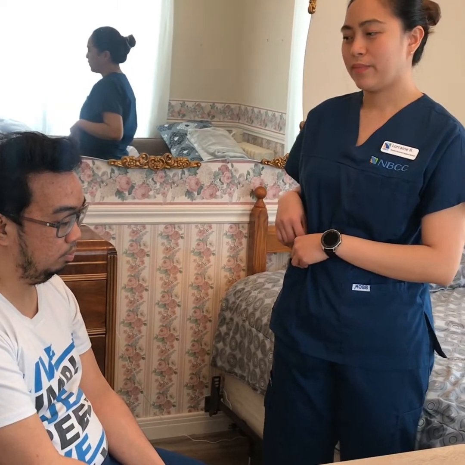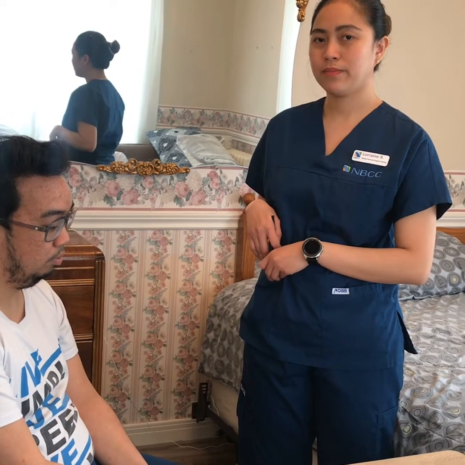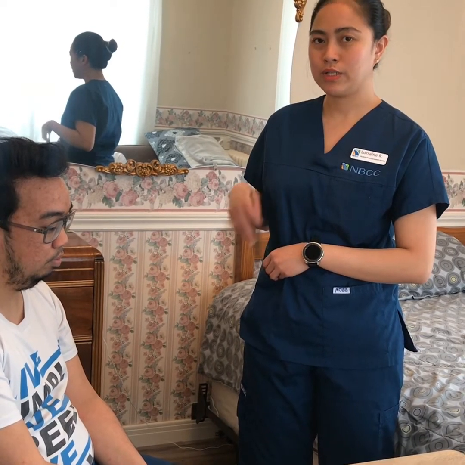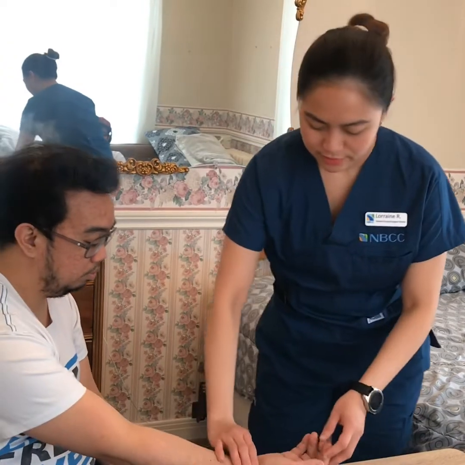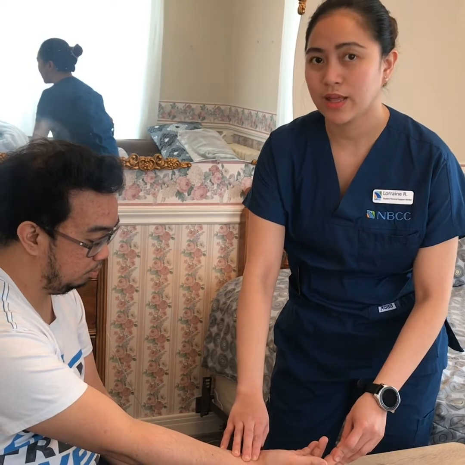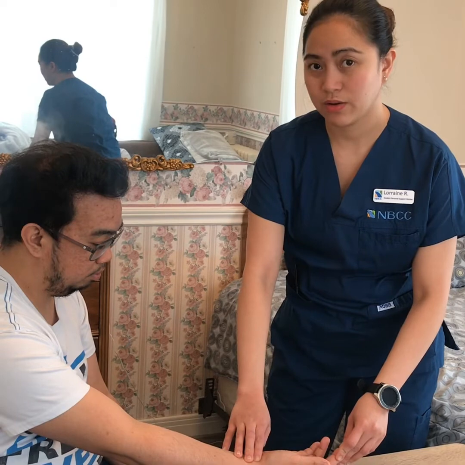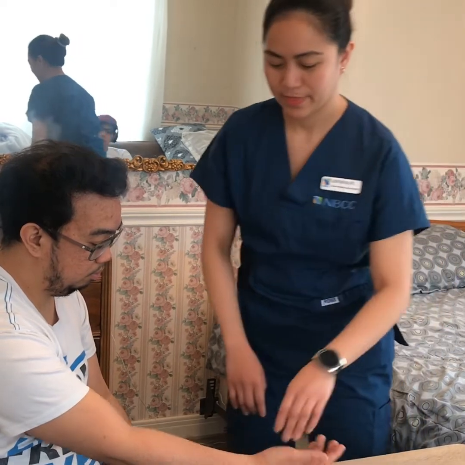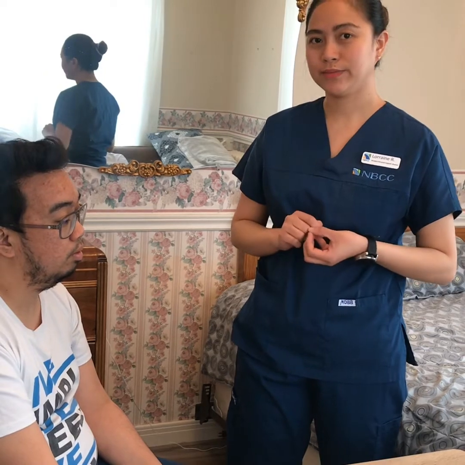And then while checking his respiration, you should check the rate and the rhythm of the respiration. And while checking his pulse, you should also check the rate, the rhythm, and the strength of his pulse, if it's weak or steady. Okay. And then after recording his vital signs, we also have to check his weight and height.